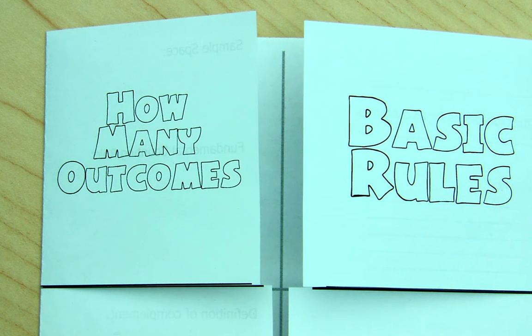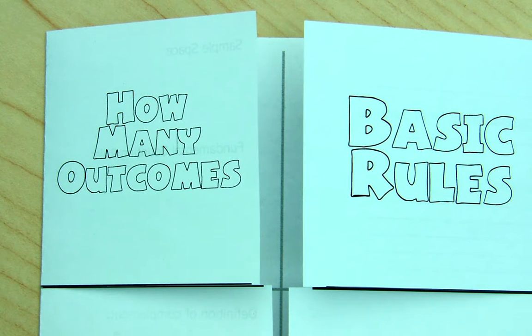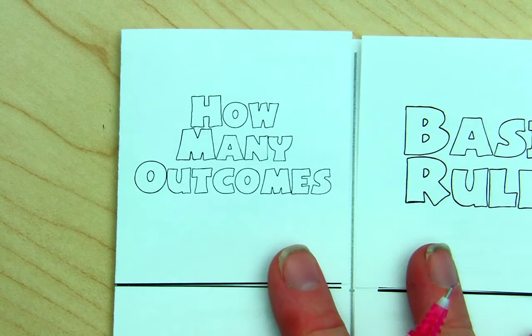So, probabilities. We're going to go over some rules of probabilities. How do you calculate these things? Some of this you may already know, some of it you may not. It may have been a while for some of these things. So we're just going to put it all together. We're going to start up here with how many outcomes.